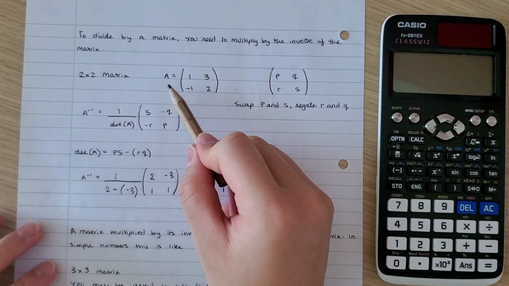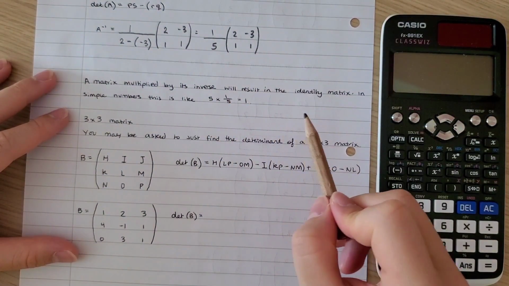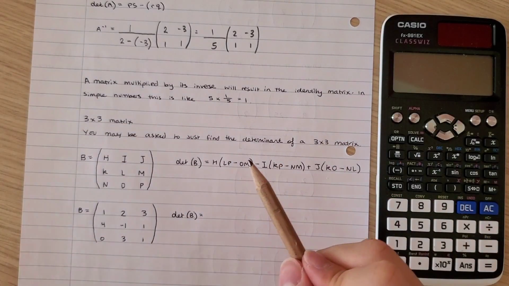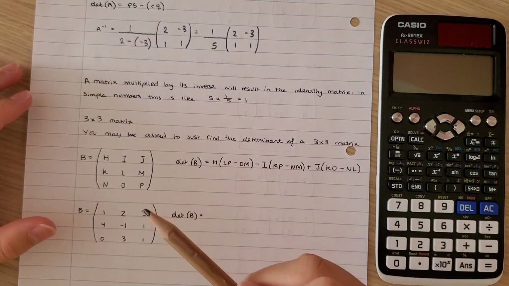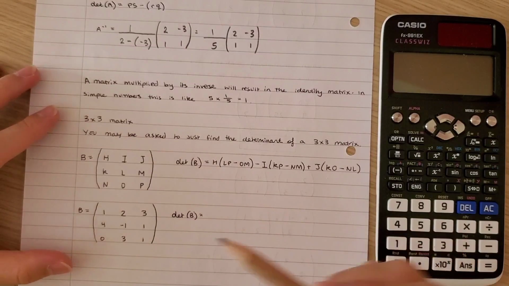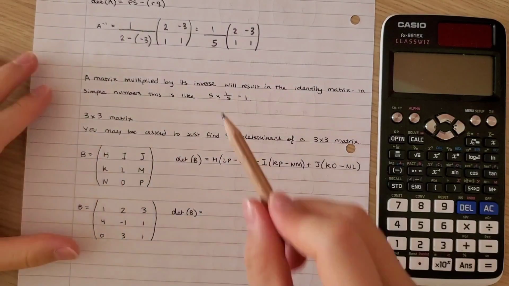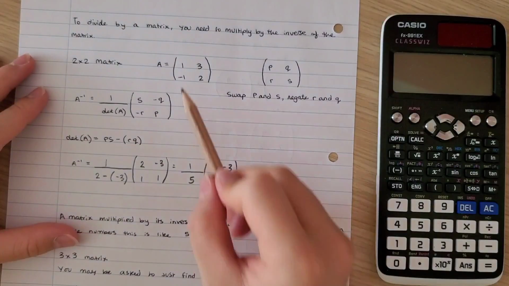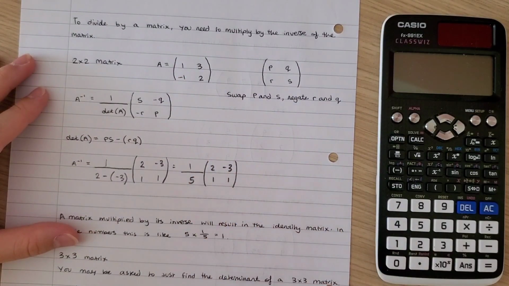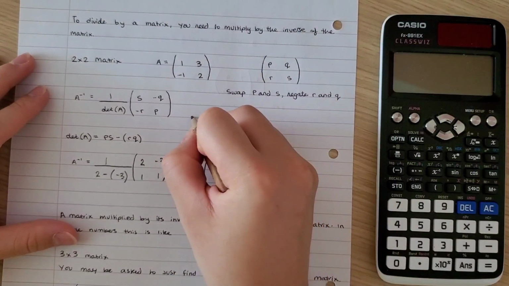A matrix multiplied by its inverse will result in the identity matrix. In numbers, it's like multiplying a number by 1 over that number, because the numbers cancel out, so you'll get 1. We can do it with these examples. If you multiplied, say, A by this value, you would get the identity matrix. I could do an example here.